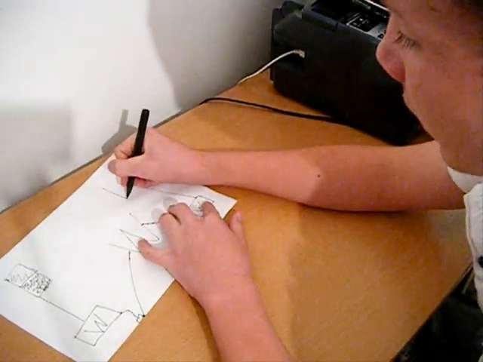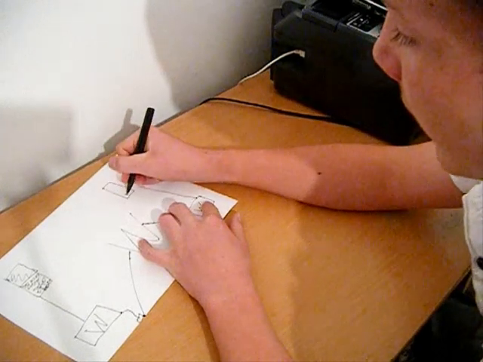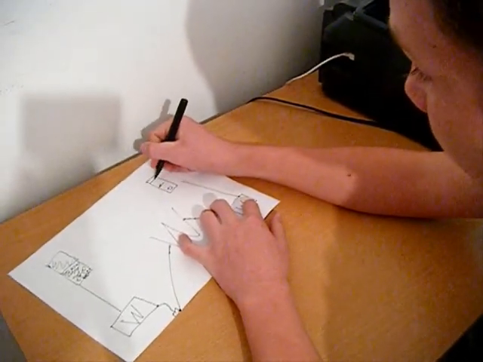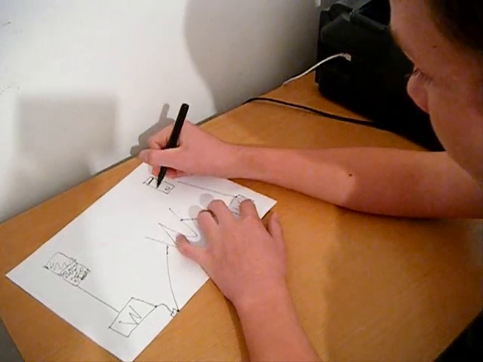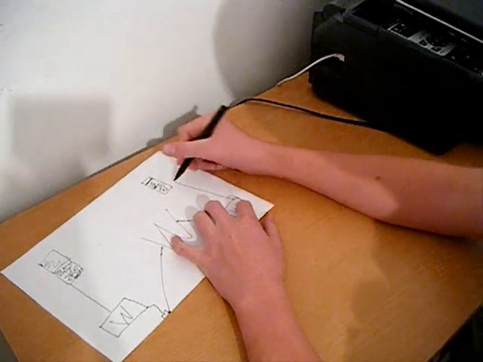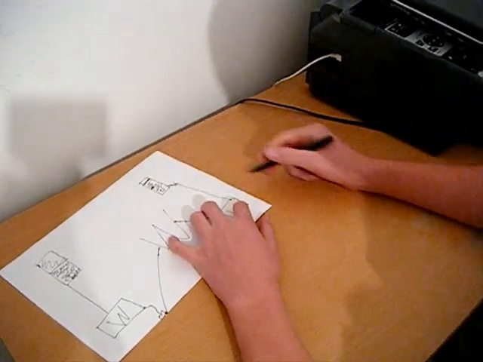I'm just going to draw a hard drive for this because it can really be anything. Okay, let's just do that. So you get the idea anyway. That's a hard drive now, okay?